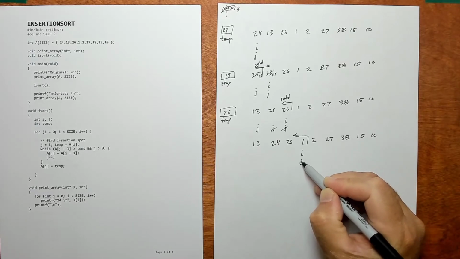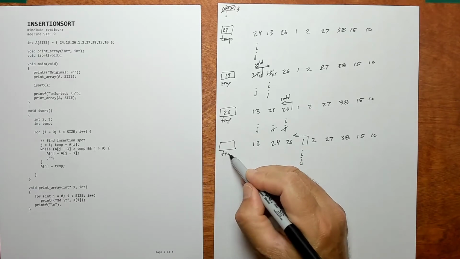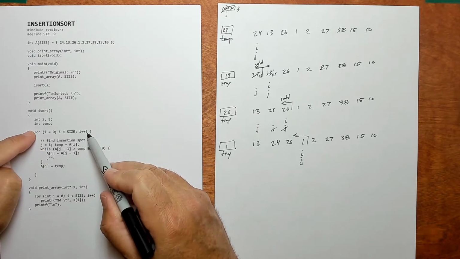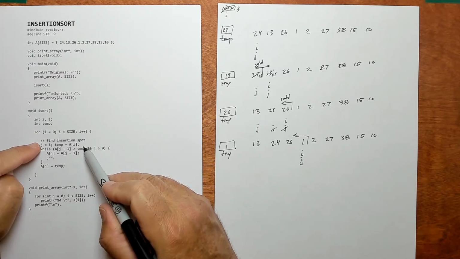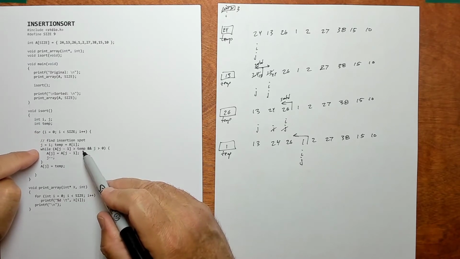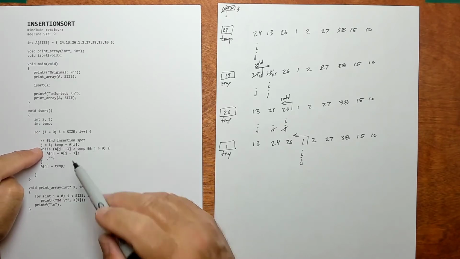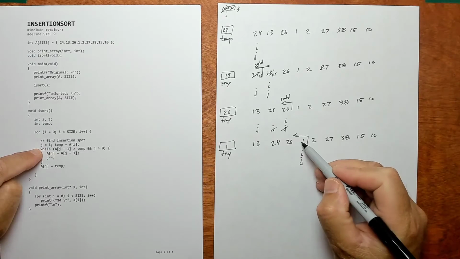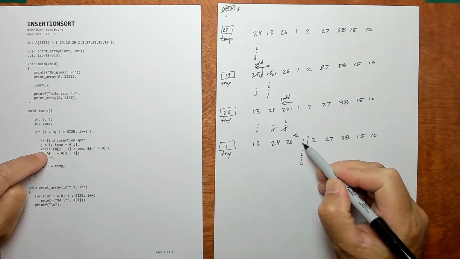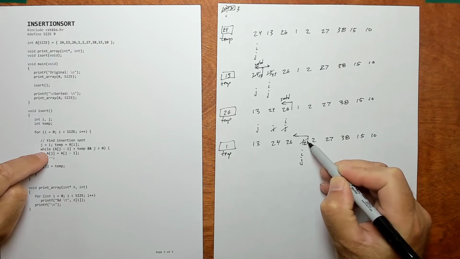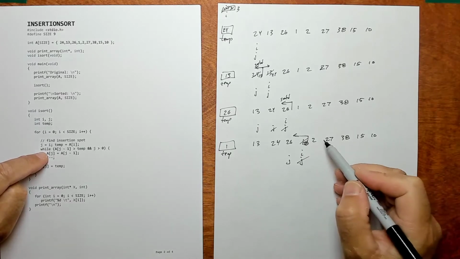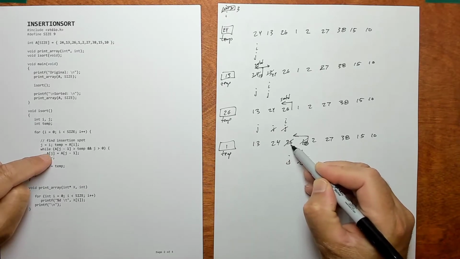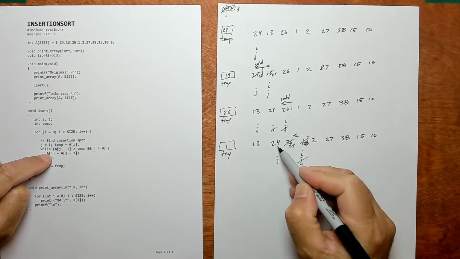i scoots down to here, j scoots down to here, we store the 1. That was this outer for loop incrementing, and then the j resetting, and the temp storing the a sub i. Then we're going to look at this guy, a sub j minus 1. Is it greater than temp? And it is, which means we copy j minus 1 to j. So we're copying 26 here. We scoot the j down, and we're looking at the guy before j. Is it bigger than this? And it is. So we copy this guy to here and scoot the j down. Then we're looking at this guy.